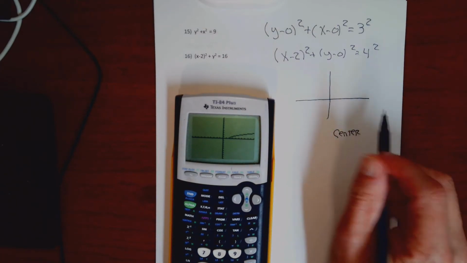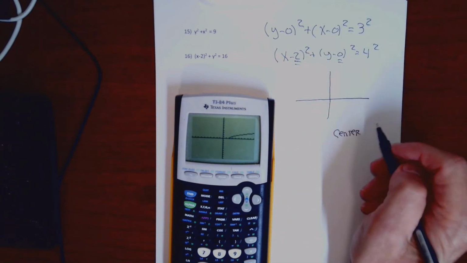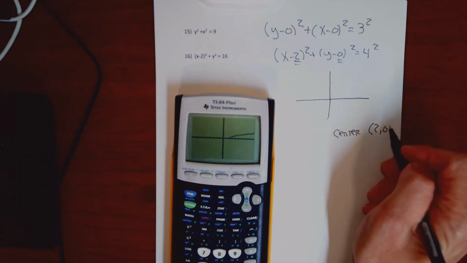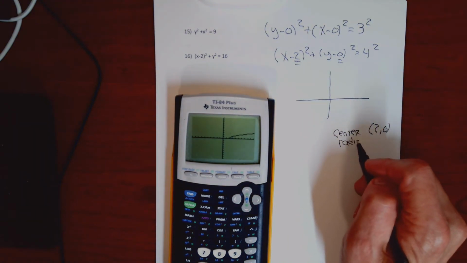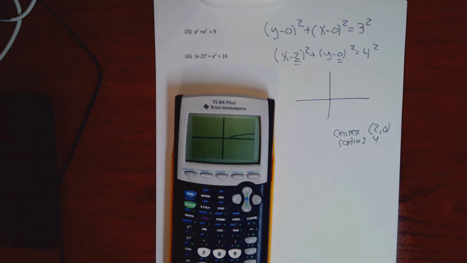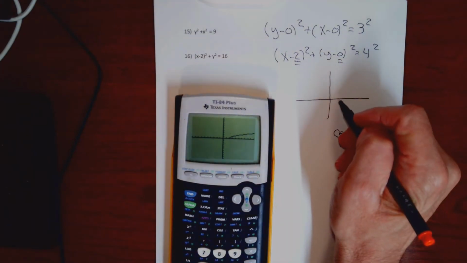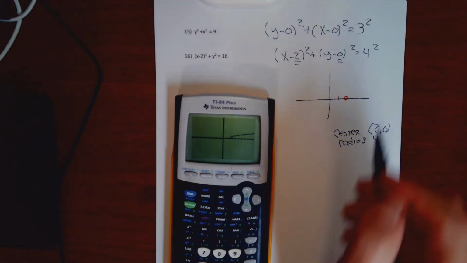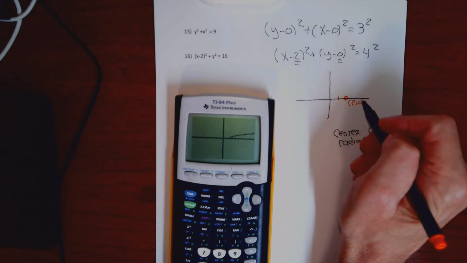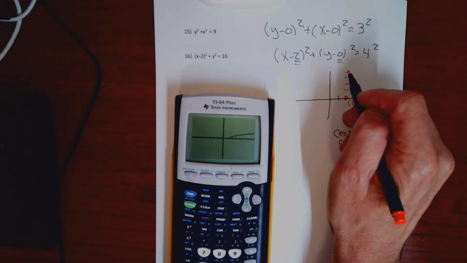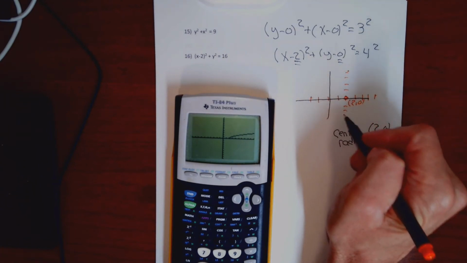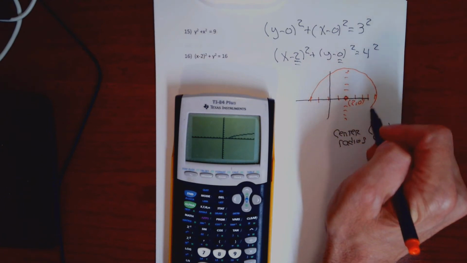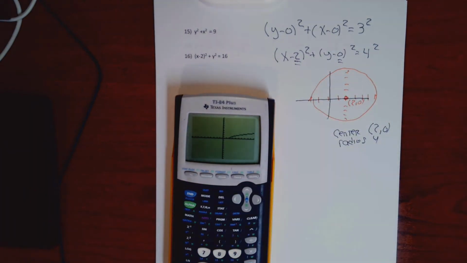The center of this is going to be positive 2, 0. I square rooted the 16 to get 4. The radius is going to be 4. And remember how we graphed circles? We would plot the center. There's my center of 2, 0. And then I'm going to go up 4, right 4, left 4, down 4, and draw a circle. That's what the graph should look like, something like that anyway.